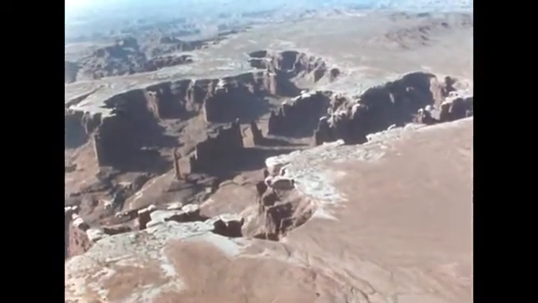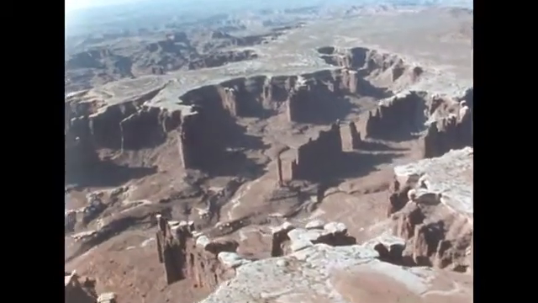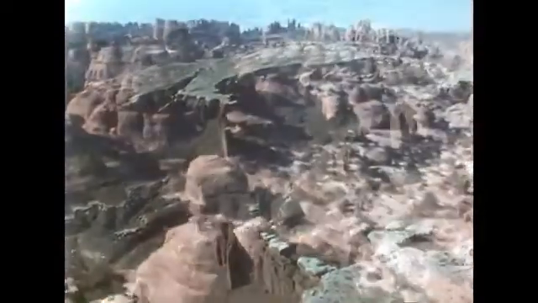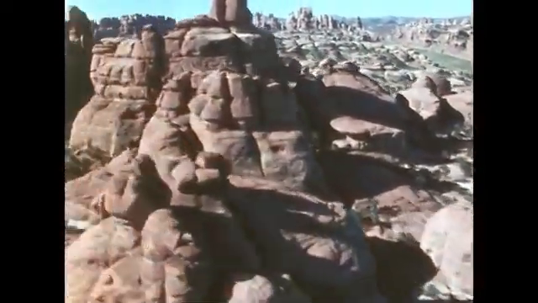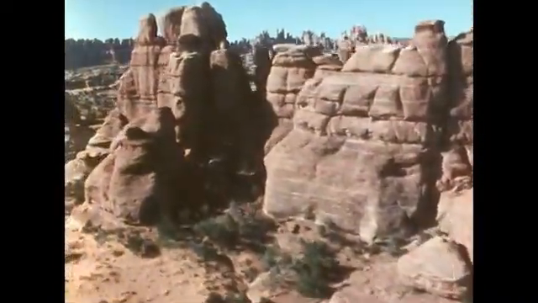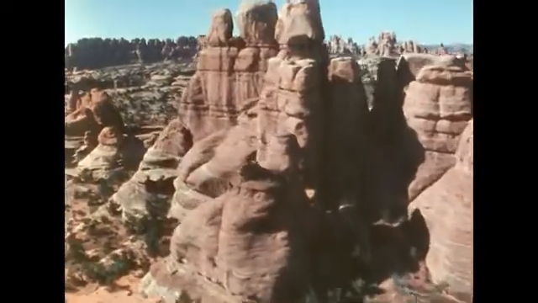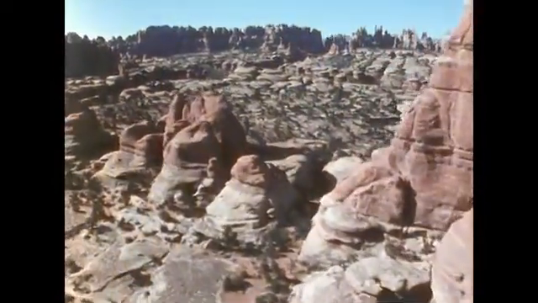This plateau reveals the beginning of a series of canyons carved by the swift waters of the Colorado River. Here, stream erosion has exposed a great slice of Earth history, for these rocks are more than 200 million years old. But when compared to Earth's 4.5 billion year history, they are relatively young.